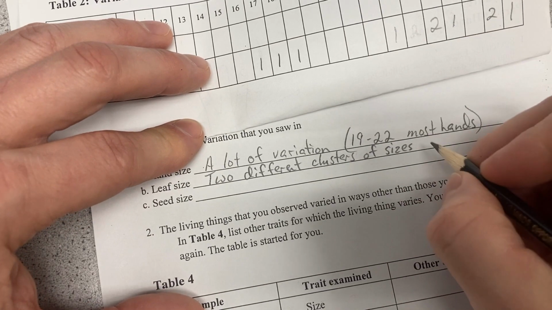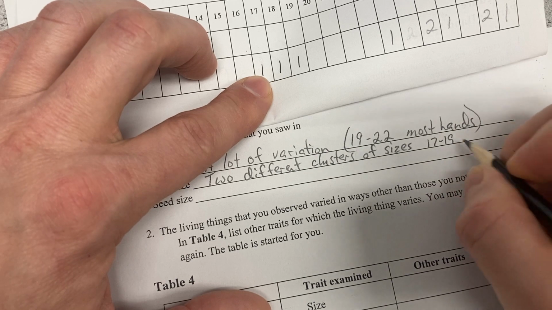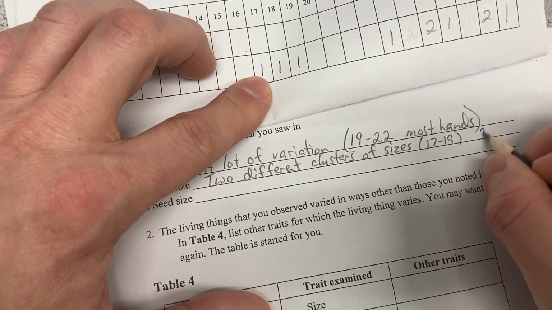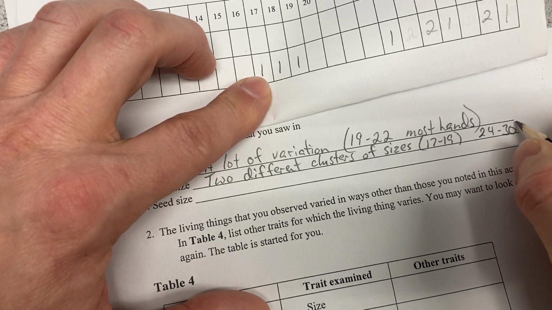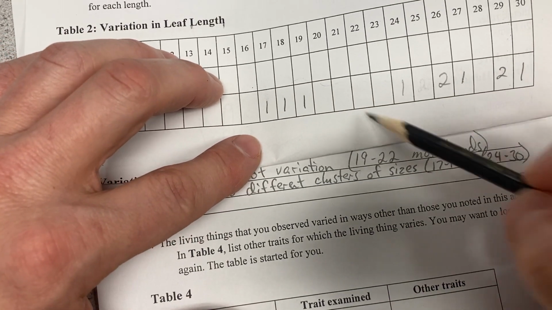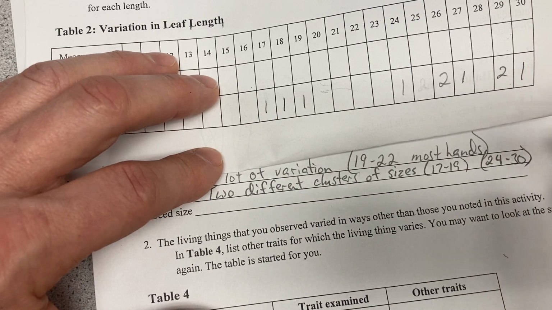One up here in the 17 to 19 millimeter range, and then one over here in the 24 to 30 range. So there was sort of a depression in our data here. We will see what that looks like later on when we talk more about this.